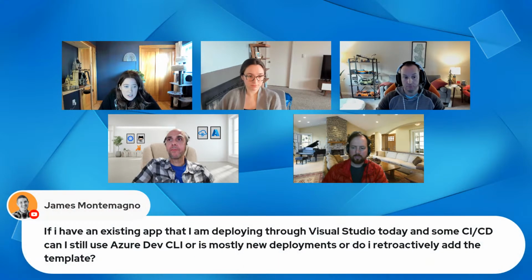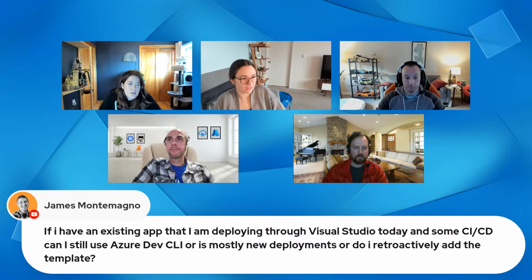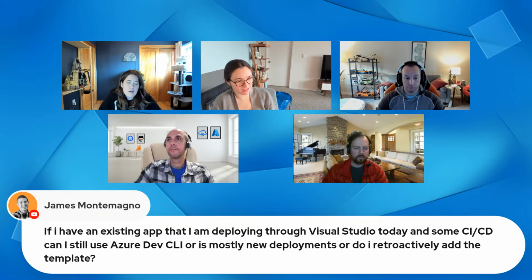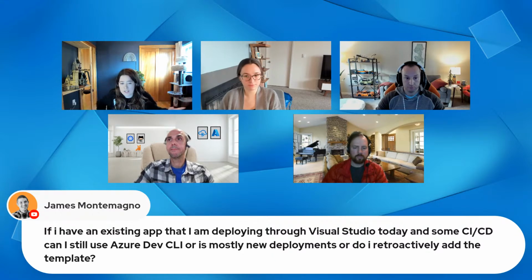James has a question. James said, if I have an existing app that I'm deploying through Visual Studio today and some CI/CD, can I still use the Azure Dev CLI, or is it mostly new deployments, or do I retroactively add the template? That's a good question. You can make any existing repository an AZD template. How you go about doing that, what your workflow looks like, is up to you.